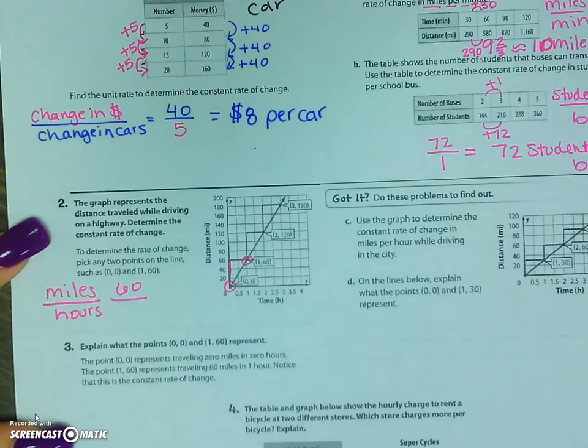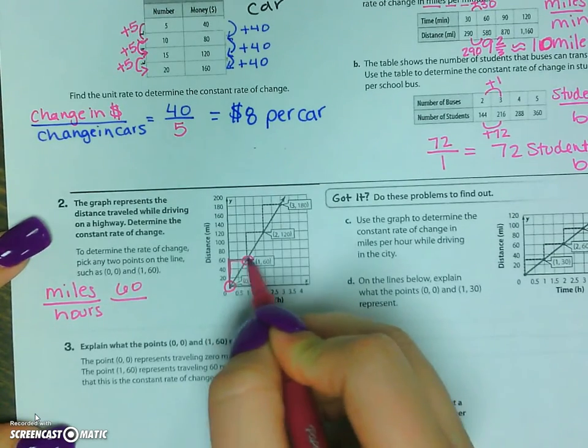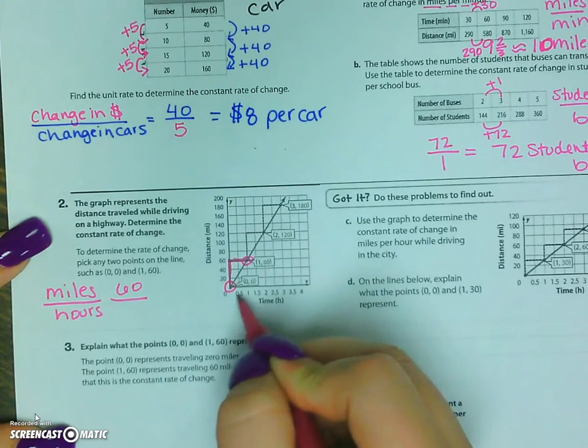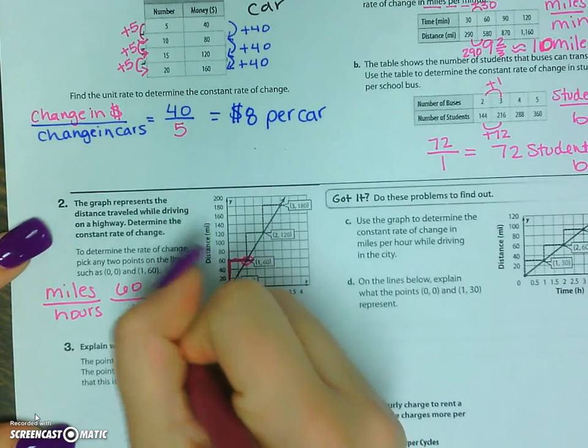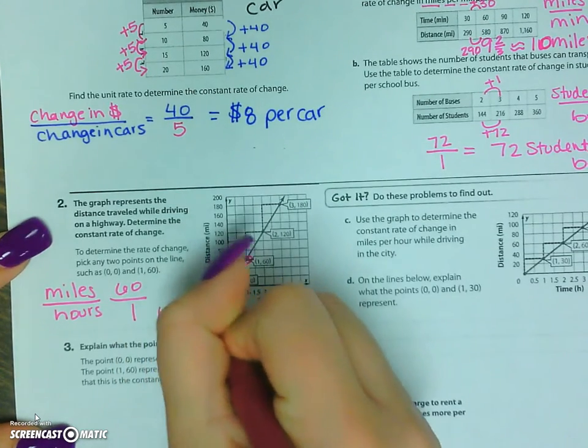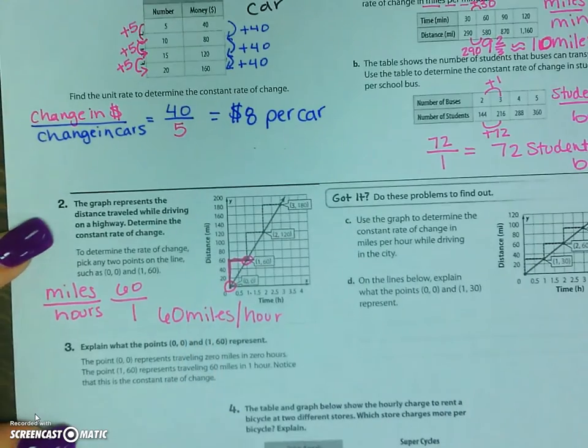And then I see the x-axis represents my hours. The change in x is just 1 whole. So that means my rate of change is 60 miles per hour. Okay?